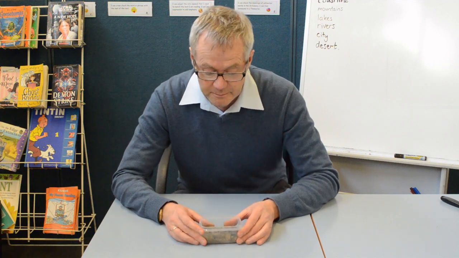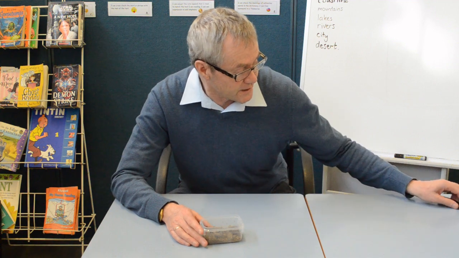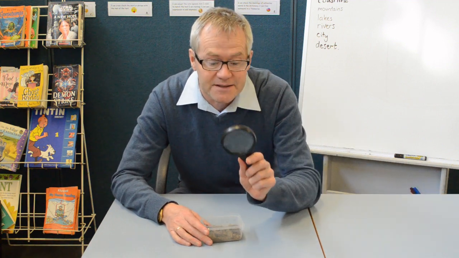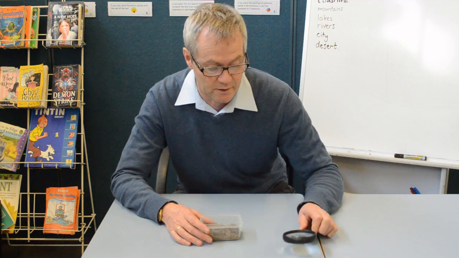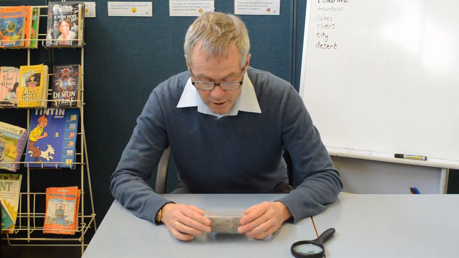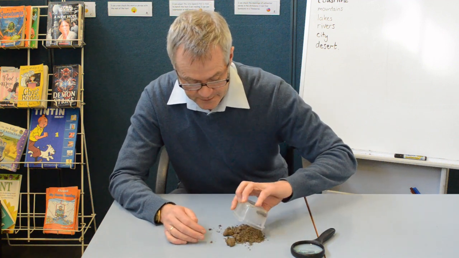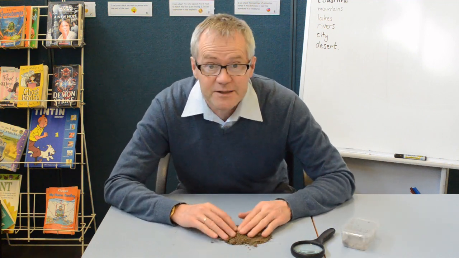Okay, I'm going to have a look at my soil sample. If you've got at home a magnifying glass, that might really help you to have a look at your soil sample. If you don't, well then you're just going to have to make do. Okay, so I'm going to pour out my soil sample. Here we go. Move it round, spread it out a bit.